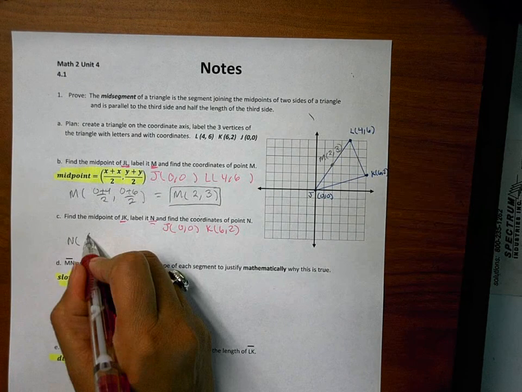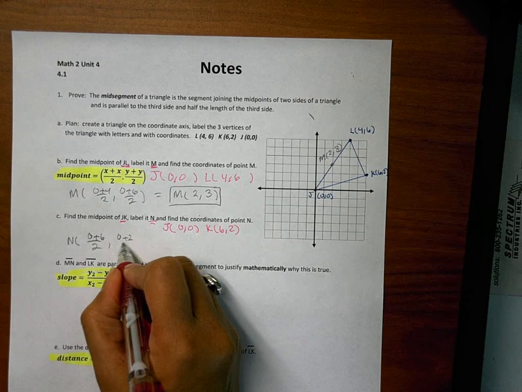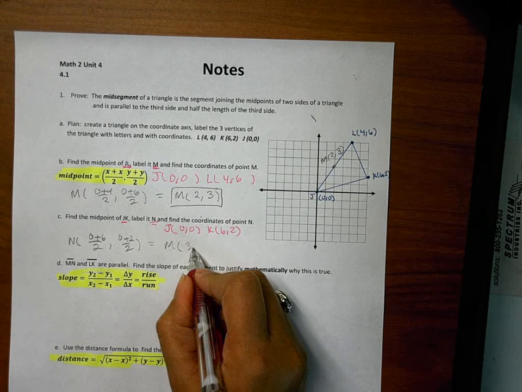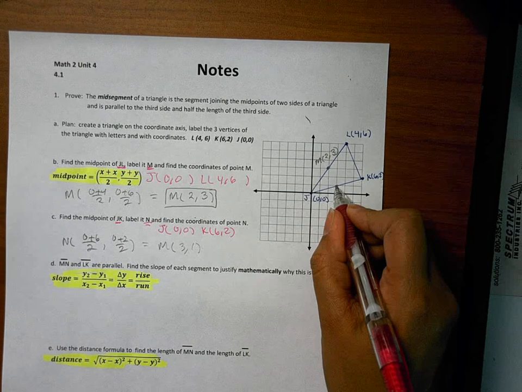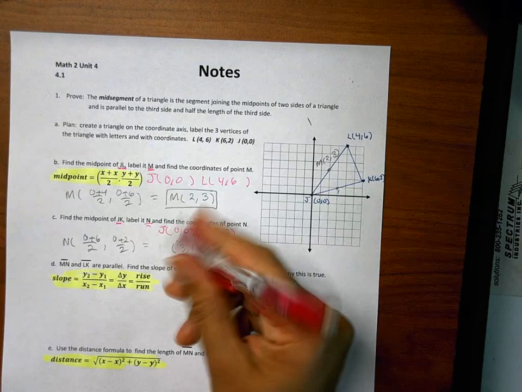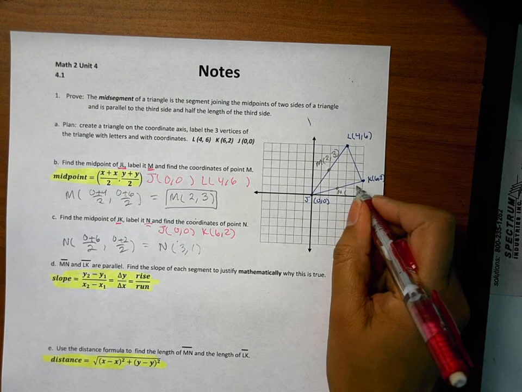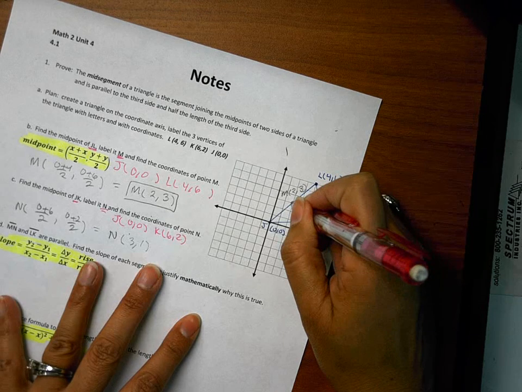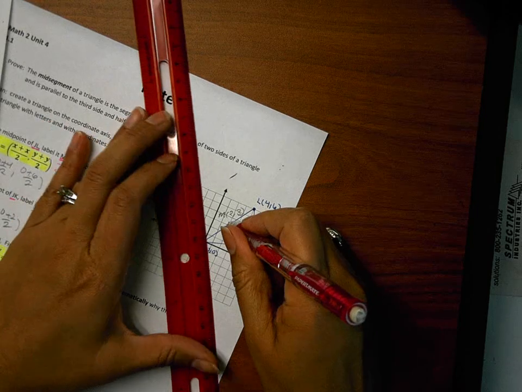And then they asked us to label this midpoint N, and I'm going to add my x's, 0 plus 6, divide by 2, and add the y's, 0 plus 2, divide by 2, and that gives me 3, 1. So let's plot that. That's that point right there. And I changed it to M. I apologize. That is still point N. N is 3, 1. And connect. That there is the mid-segment.